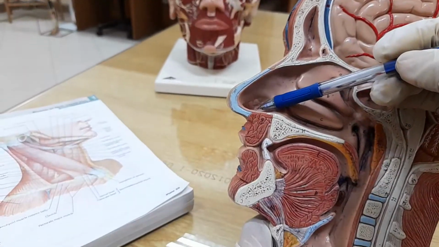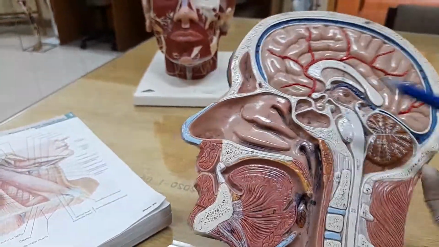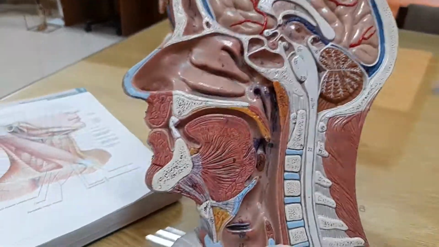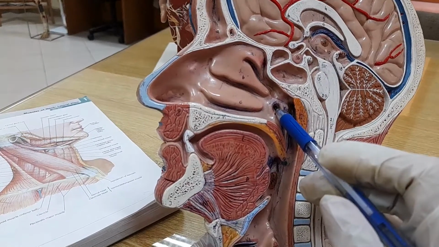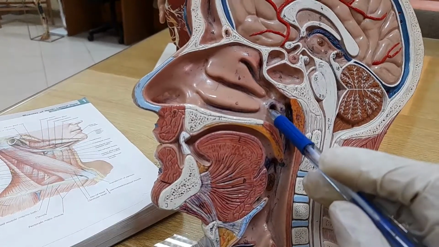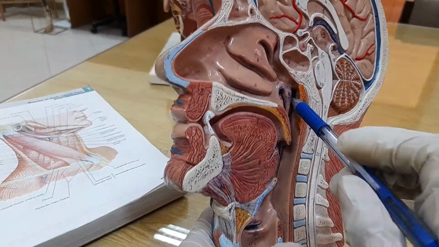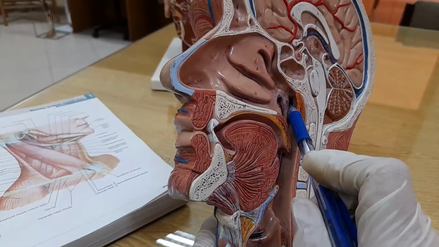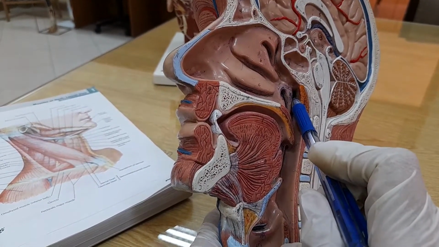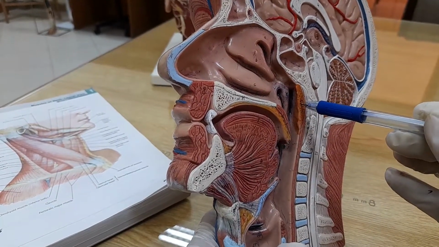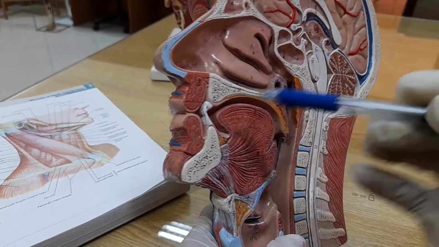This is the vestibule of the nose. Coming towards the nasopharynx, we have the opening of the pharyngotympanic tube, which is a J-shaped elevation, which is called the tubal elevation. Behind the tubal elevation, this recess is called the pharyngeal recess. This is the pharyngeal tonsils.